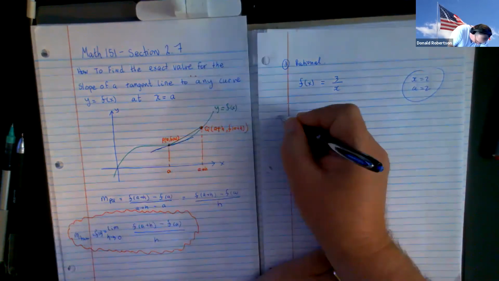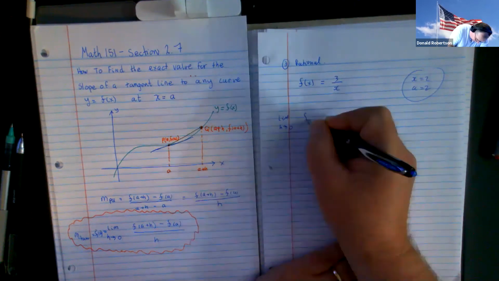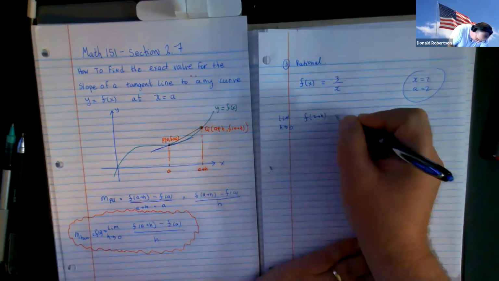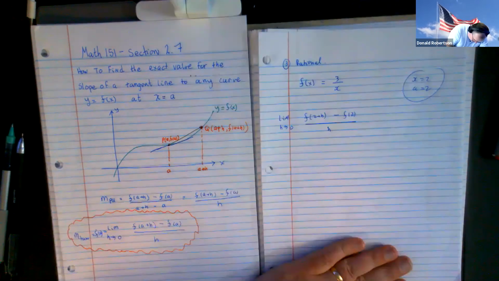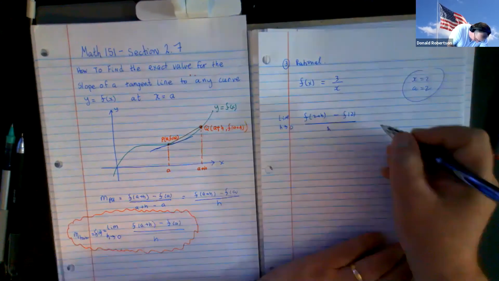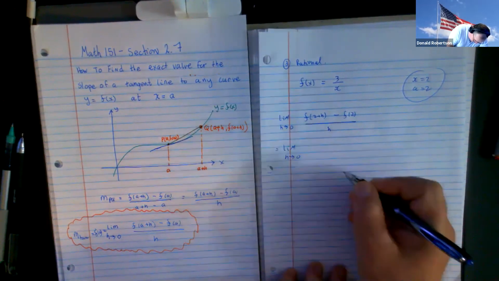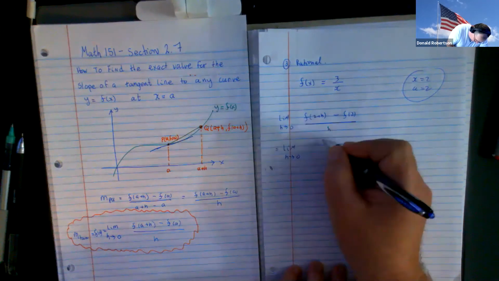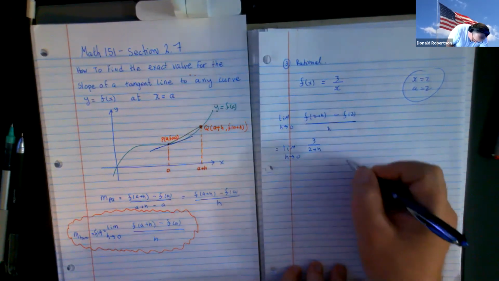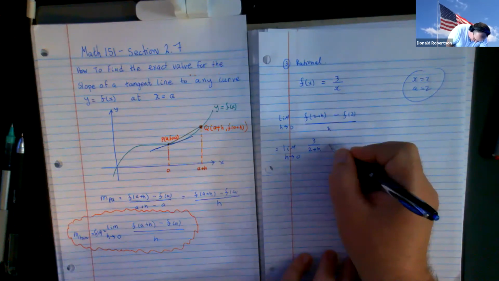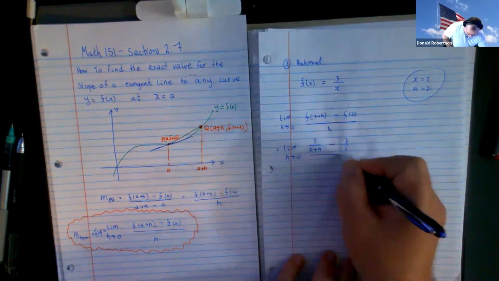So it's going to be the limit as h tends to 0 of f(2 plus h) take away f(2) over h. That's going to be the limit as h tends to 0 of 3 over 2 plus h, take away 3 halves all over h.